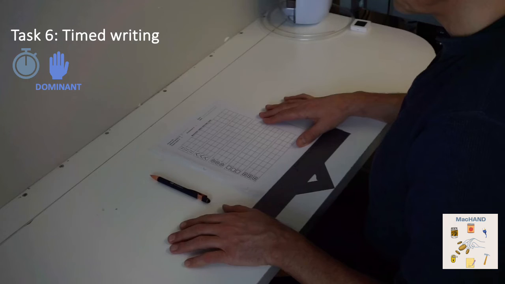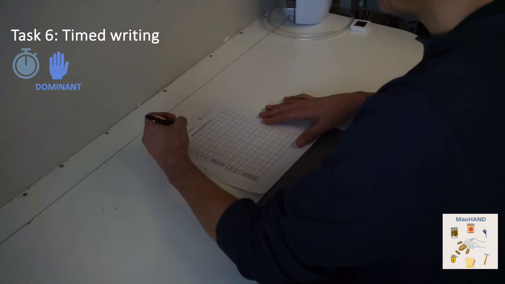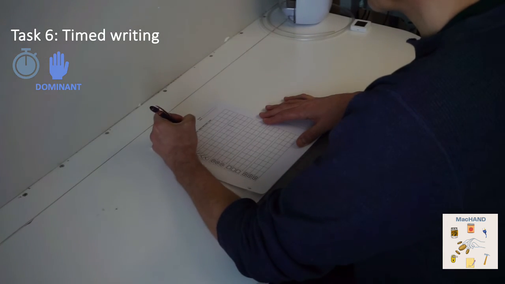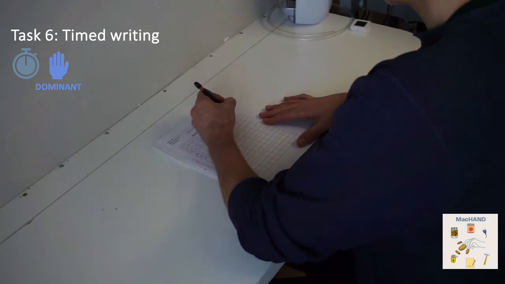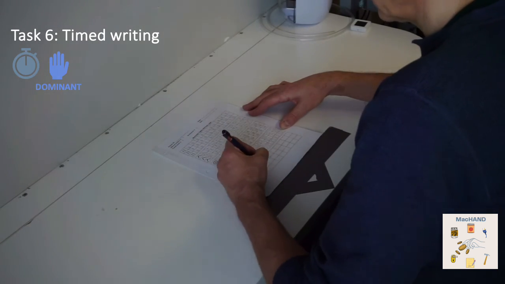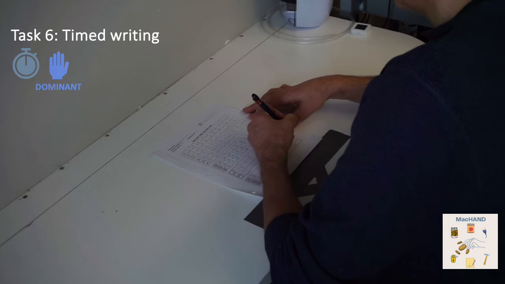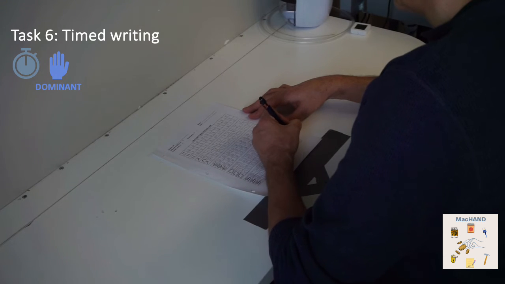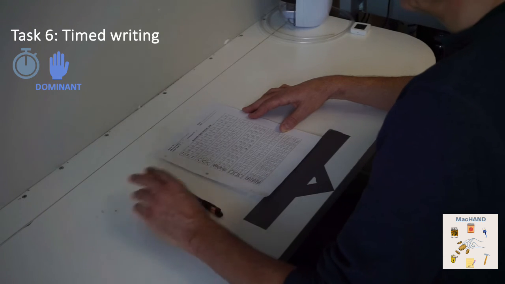In the MacHAND short form, task 6 is only completed if the tested hand is the dominant hand. So for task 6, the assessor needs a stopwatch to time the performance. The patient is asked to copy the symbols from a printed test paper as fast as possible. The assessor's focus is on the tripod pinch, fine motor, coordination, and endurance.